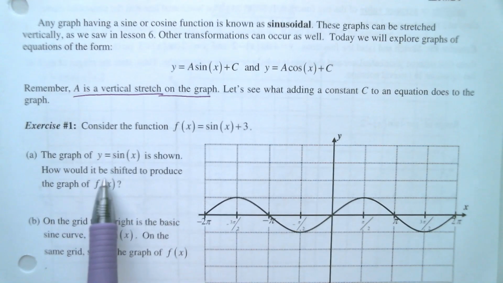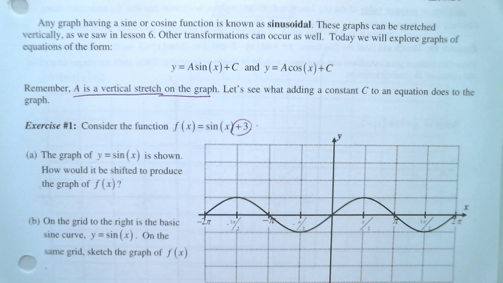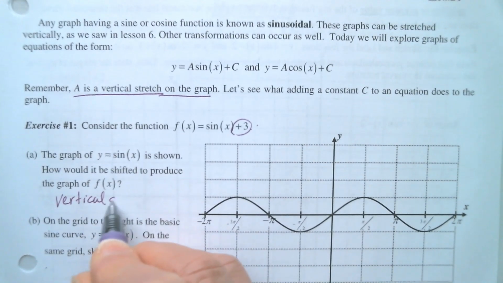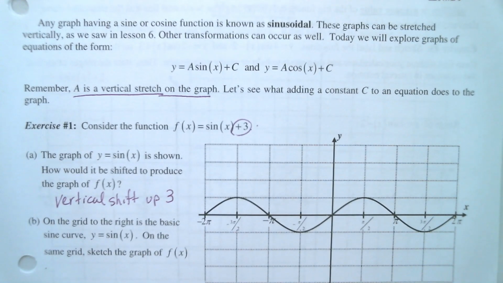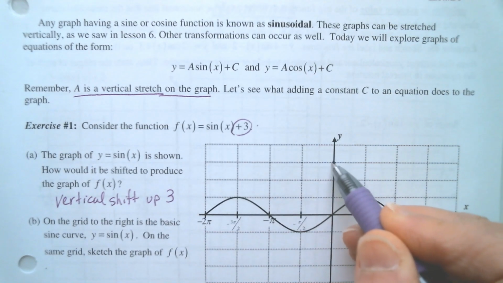How would it be shifted to produce the graph of f of x? If f of x equals sine x plus 3, you know what that plus 3 does, right? Remember from our transformations in Unit 7, the plus 3 outside the function would be a vertical shift up 3. On the grid to the right is the basic sine curve, y equals sine x. On the same grid, sketch the graph of f of x. So f of x is y equals sine x plus 3. We would take each point and shift it up 3.